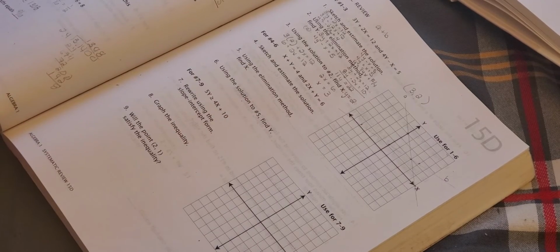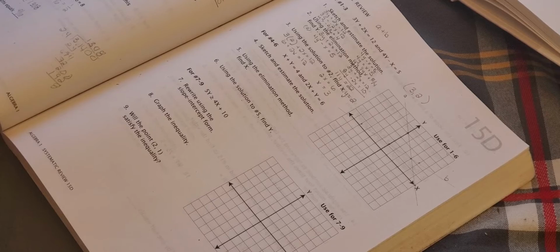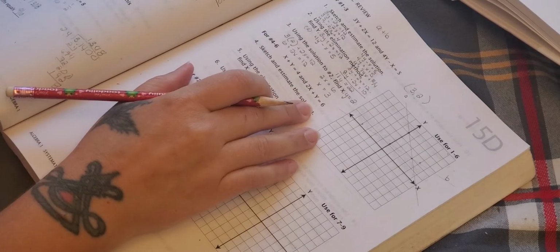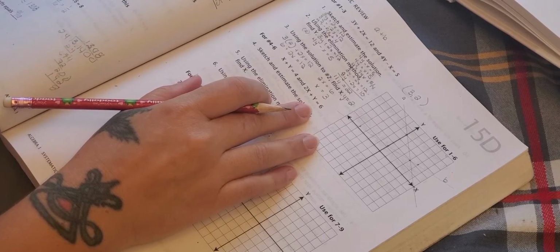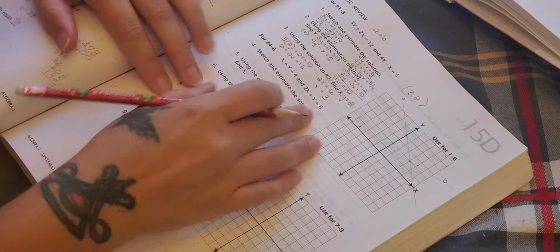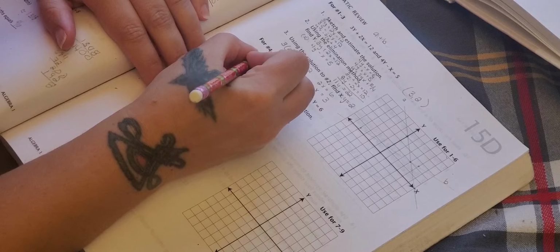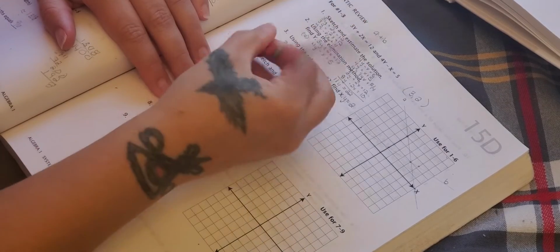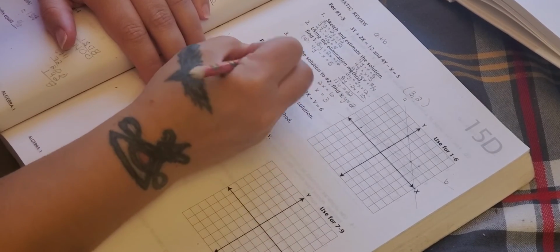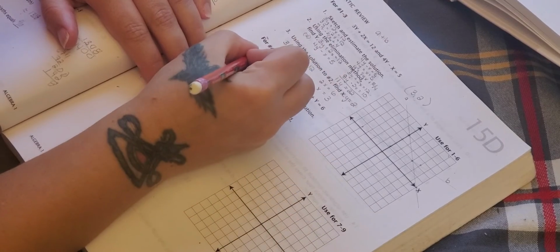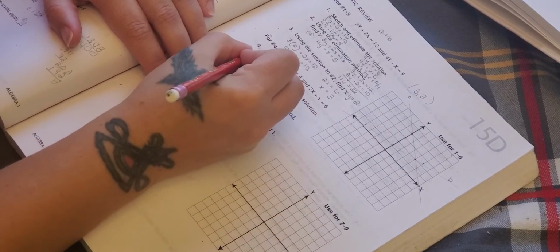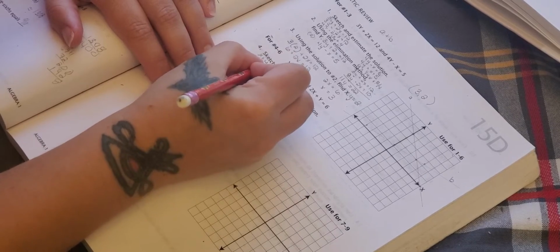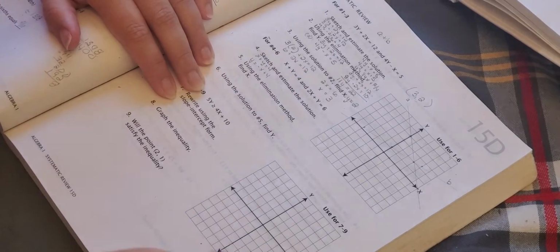Next section, same thing. We've got our 2 problems. We're going to convert these to slope-intercept form. Bring them down here. x plus y equals 4. We move our x over and we get y equals negative x plus 4. That one's done.